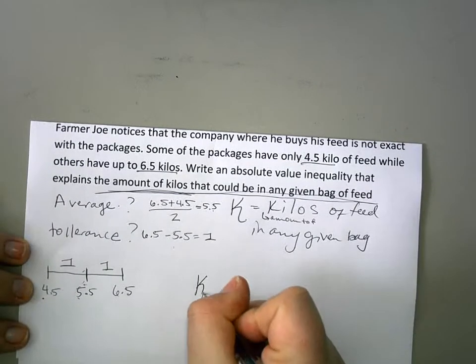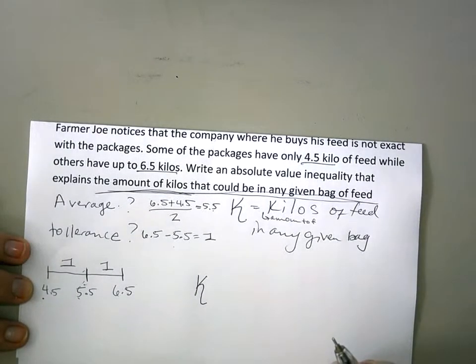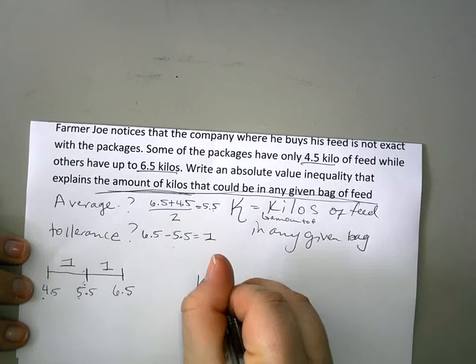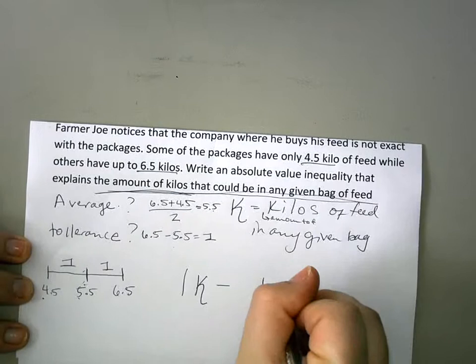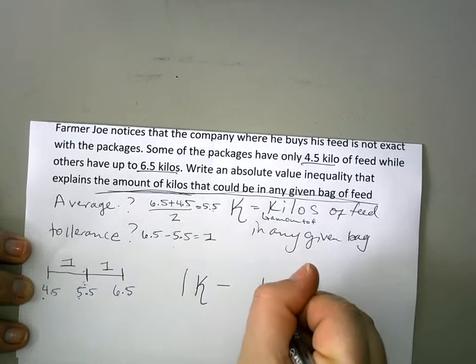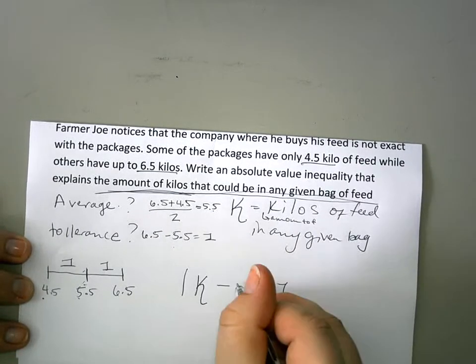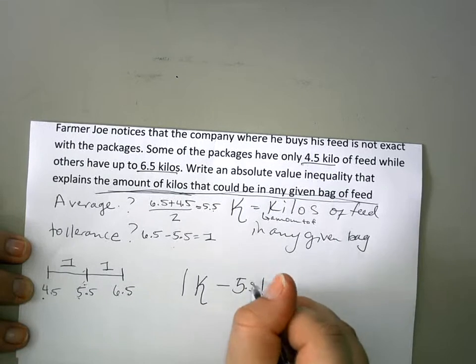So the amount of kilos in any given bag of feed is going to be 1 within 5.5 kilos.